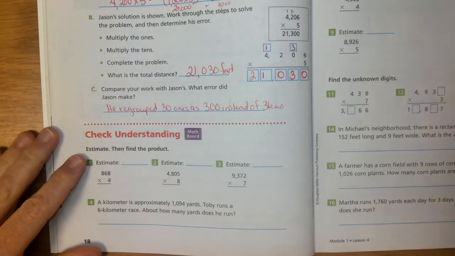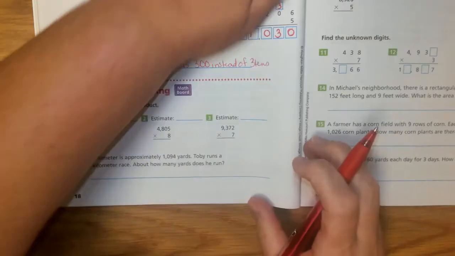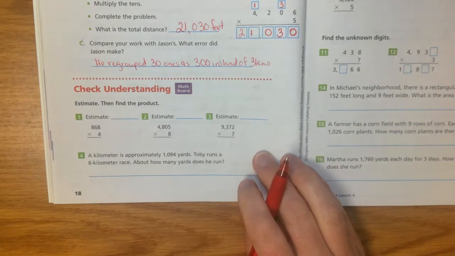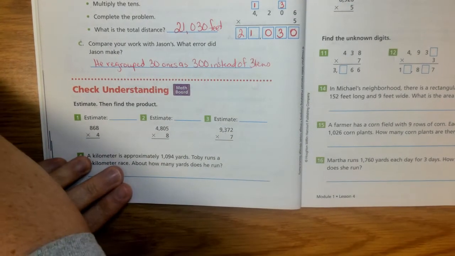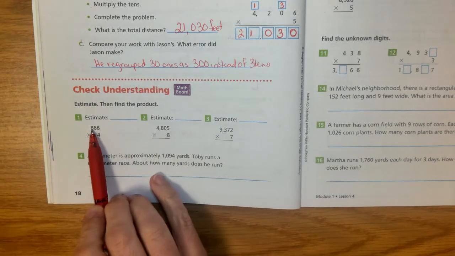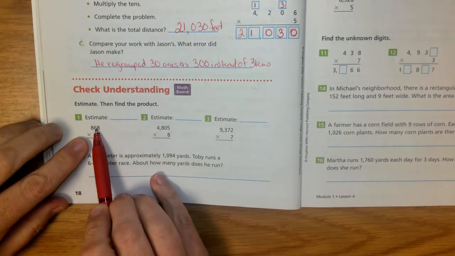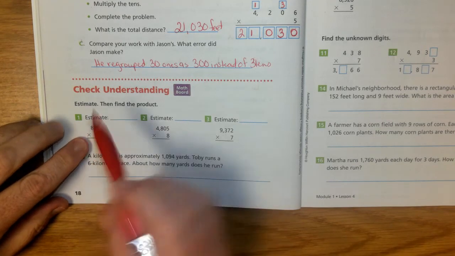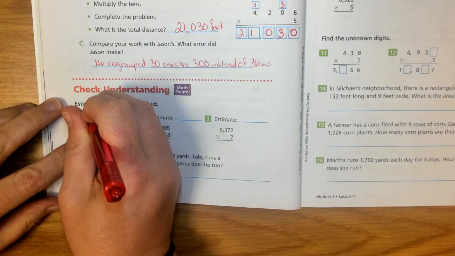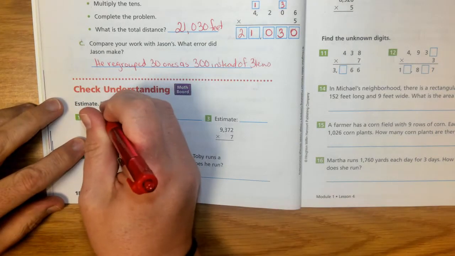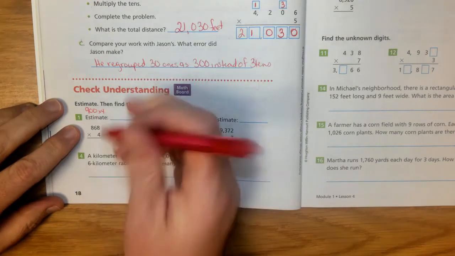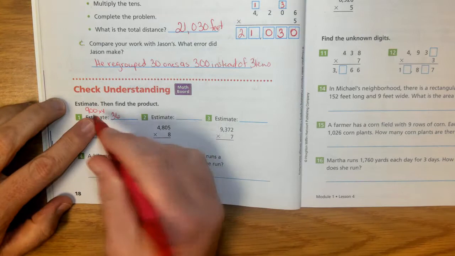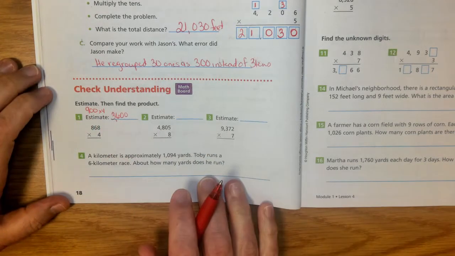All right. So now we need to first estimate, and then we're going to find the product. When we find the product, that means we're finding the answer, right? Product is the answer, and each one of these numbers are factors. So let's round this to the nearest hundreds place. Our 6 tells our 8 to become a 9. So if we round our 868 to the nearest hundred, we have 900 times 4. What would 900 times 4 equal? Well, 9 times 4 is 36, and I have 2 zeros on the end, so 3,600.